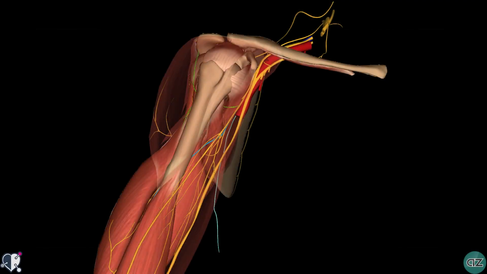Now, coming back to the 3D model, let's take a look at the anatomical course of the axillary nerve. What we're looking at here is an anterior view, and we've got the axillary artery placed into the model, and we can see the medial and lateral cords of the brachial plexus converging to form the median nerve down here, and just lateral to that, arising from the lateral cord, is the musculocutaneous nerve.